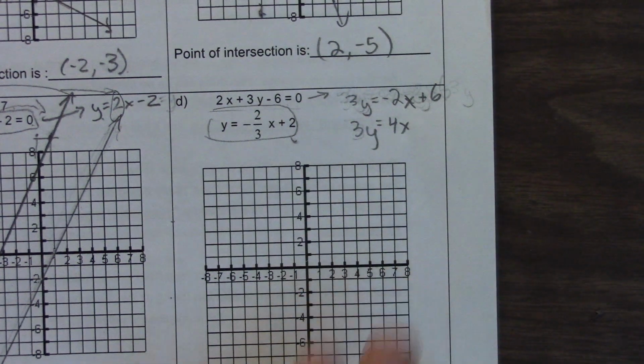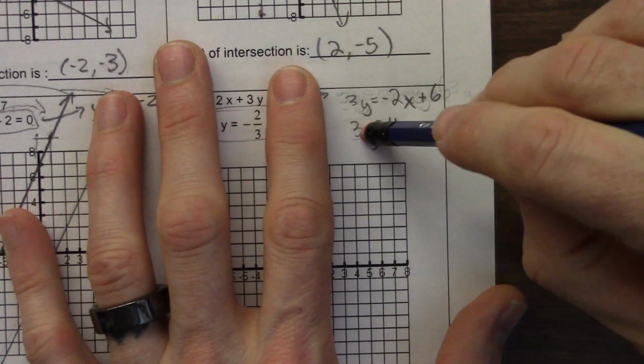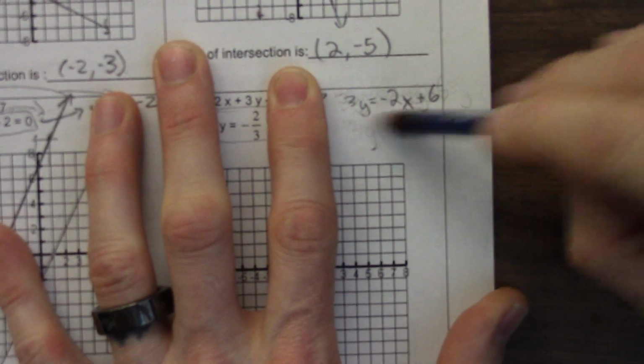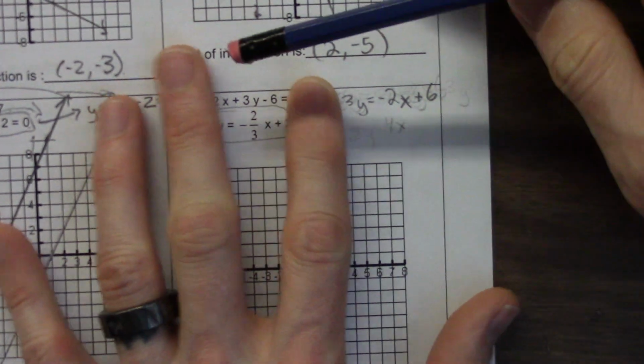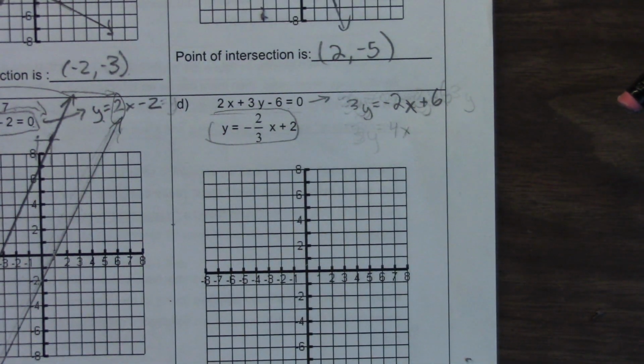3y equals positive 4x? Then when you divide... Nope. So then divide. Can't combine the negative 2 and the 6 because they're not common. They're not like terms. You cannot combine them. Wouldn't you plot it? Nope. I need y equals mx plus b.